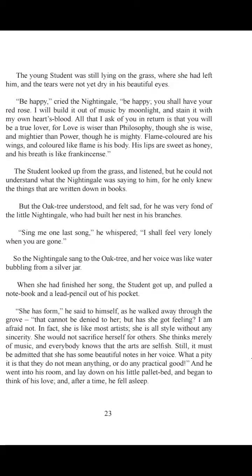"She has form," he said to himself as he walked away through the grove. "That cannot be denied to her. But has she got feeling? I am afraid not. In fact, she is like most artists. She is all style without any sincerity. She would not sacrifice herself for others. She thinks merely of music, and everybody knows that arts are selfish," because he is a person who believes in philosophy.